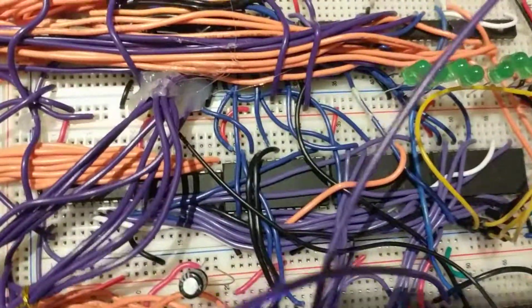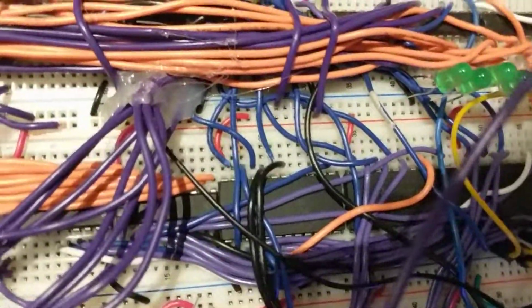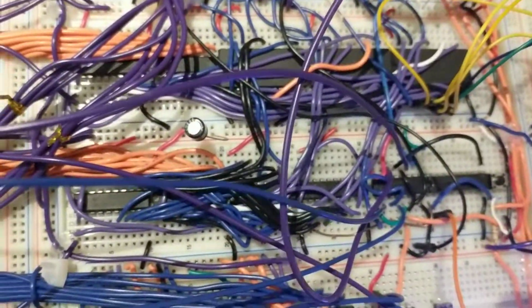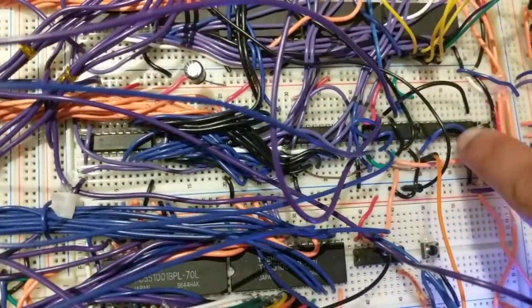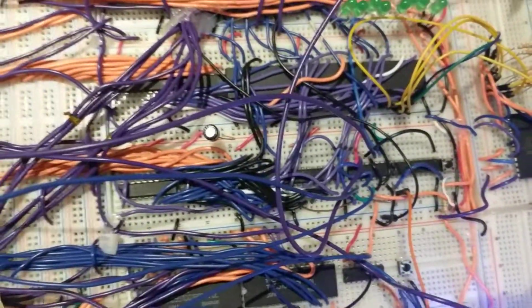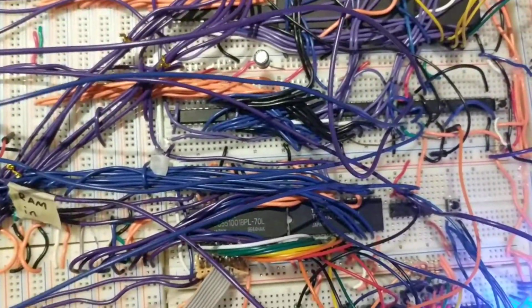Under this we have the 12-bit ALU, and I used the 74LS181. I don't know if you could see that. And then we have the B register right under that. This was supposed to be the input register, so you could put some information into the system. It's going to be connected to an interrupt to stop the clock and just wait for some input.